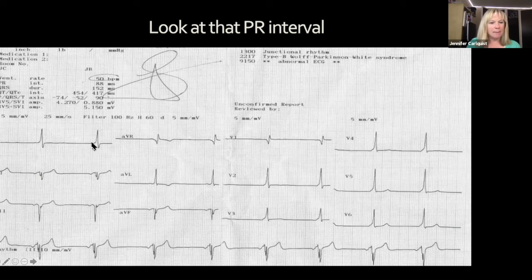And that's just happening because there's an accessory tract that goes from the sinus node to the ventricles. So it makes a slur because it's not going through the AV node where things normally go. And like I just said, there's some clues here. And the clue here is that you have a PR interval of 88. And as we saw, anything under 120 is short, and a short PR interval will have us worry about Wolff-Parkinson-White.